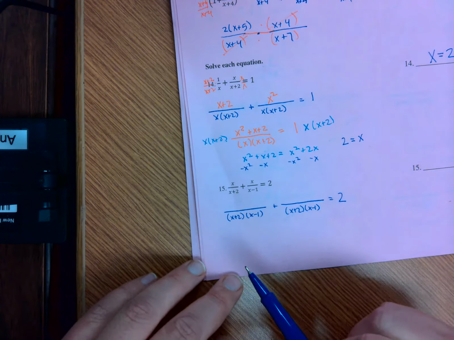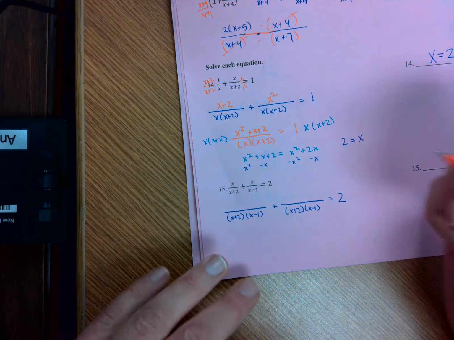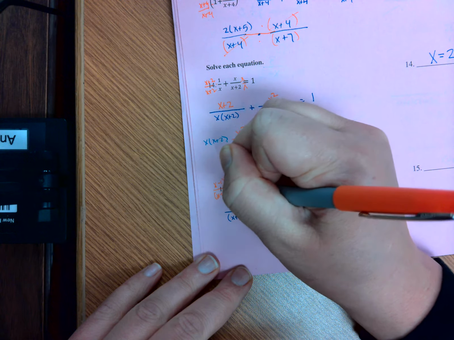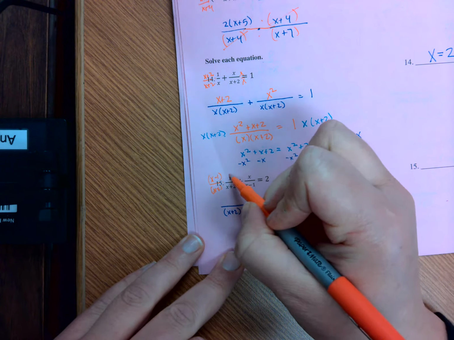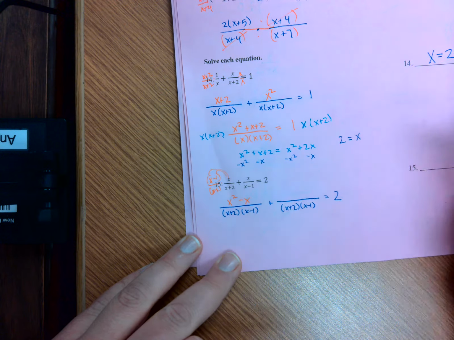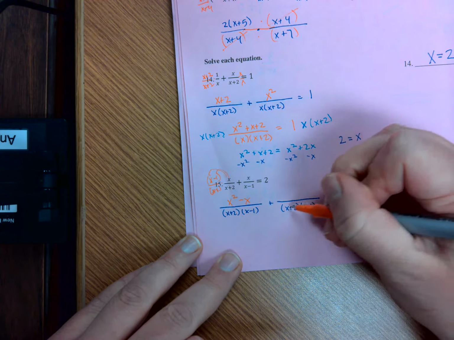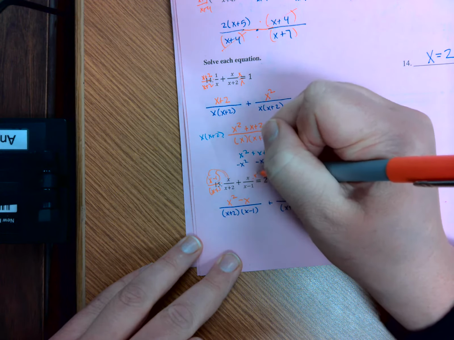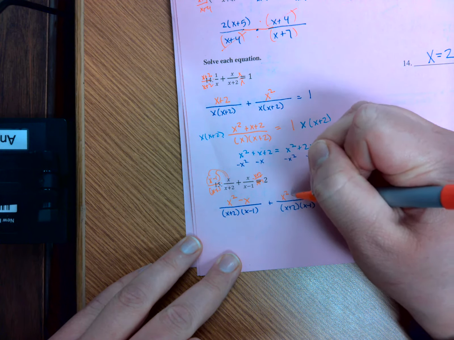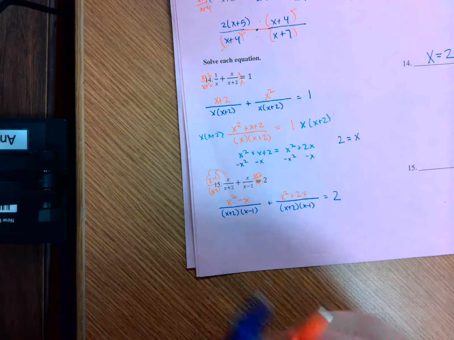For problem 15, my common denominator is x plus 2, x minus 1. So here I need to multiply by x minus 1 on both top and bottom. You have to distribute this x to both terms, so x squared minus 1x. Here I'm missing an x plus 2, so x plus 2 on both sides just becomes x squared plus 2x.